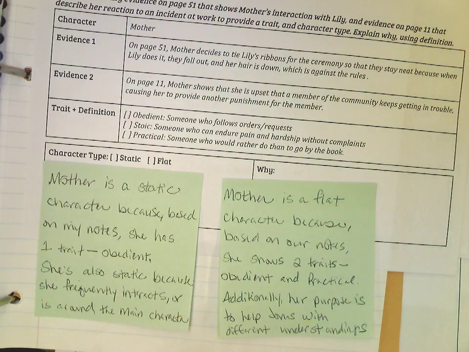If you are going to do a character, I will push you to do either Lily, or I'll let you do Father. Lily or Father again from class. Okay? Lily or Father again. And that's pretty much it. Hopefully this helps.